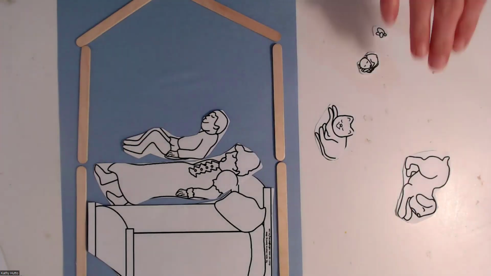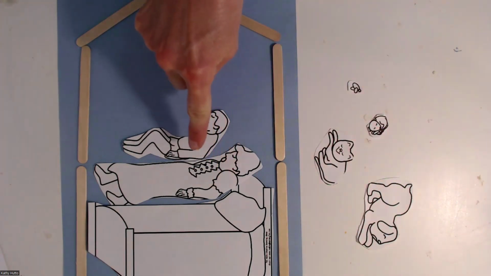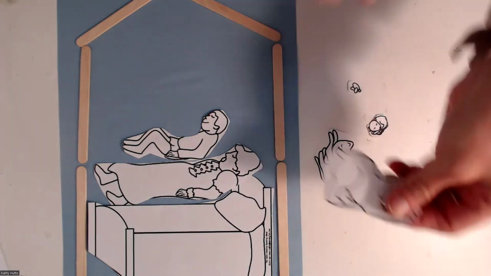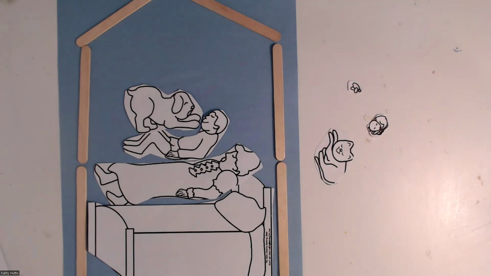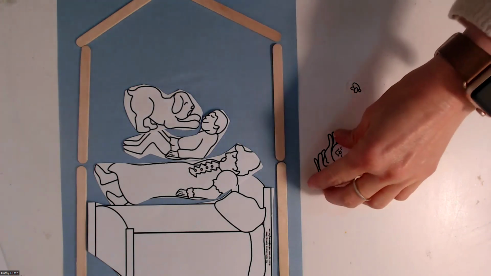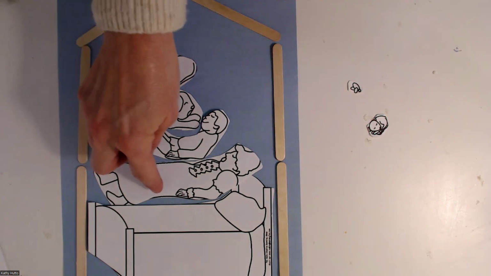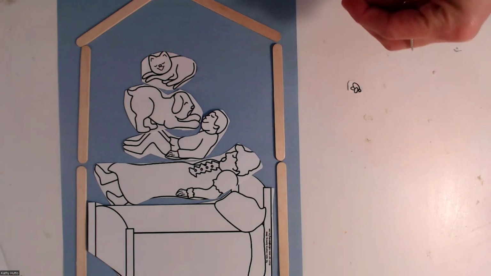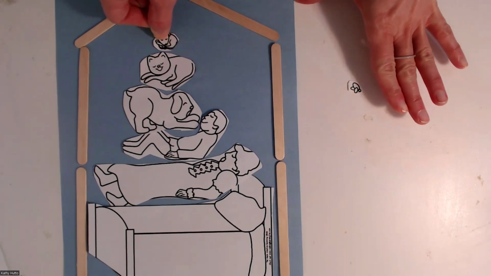So we'll glue him right there. And who was after the boy? First, second, who was third? The dog. The dog was third. And then who's next? The cat. Cat was fourth. First, second, third, fourth. And who was on top of the cat? The mouse. The mouse was fifth.